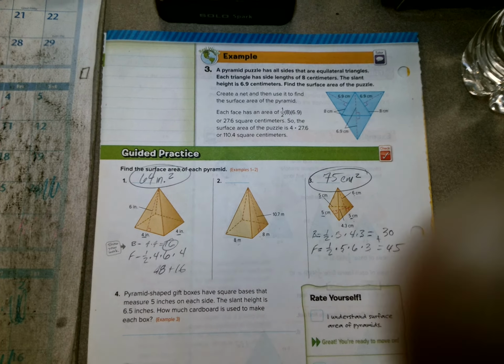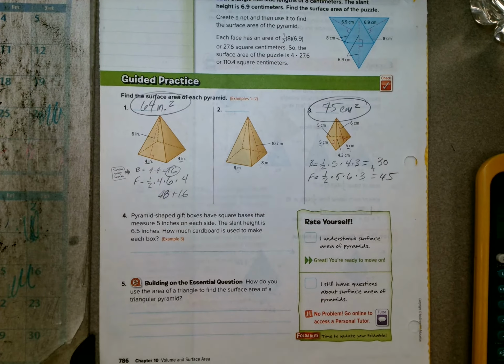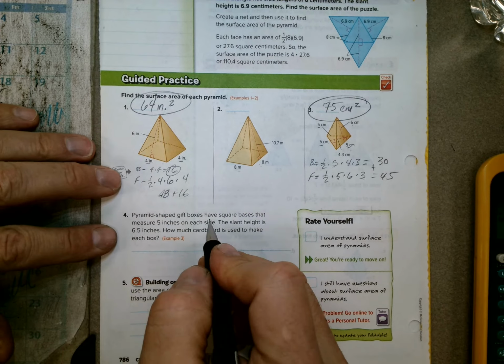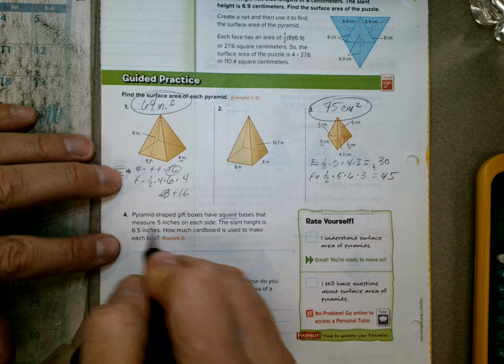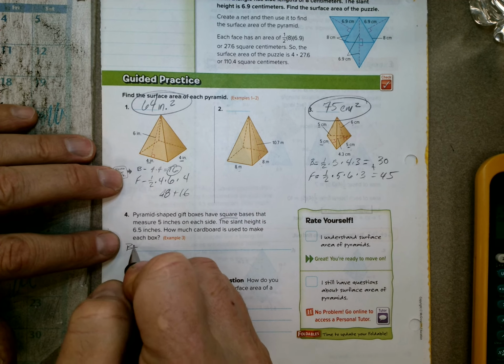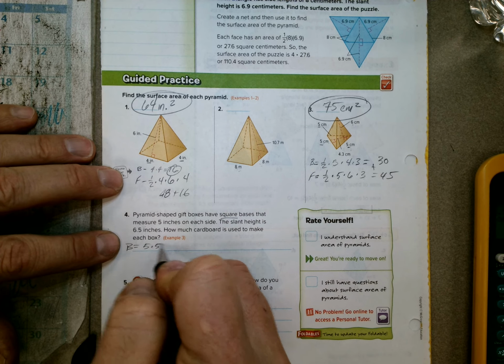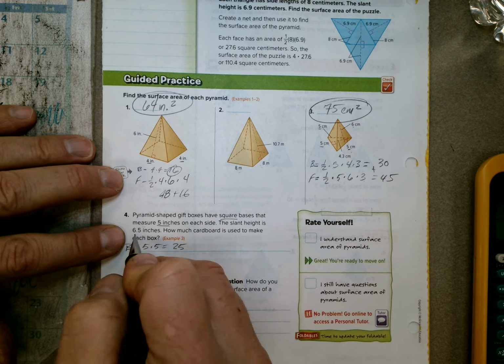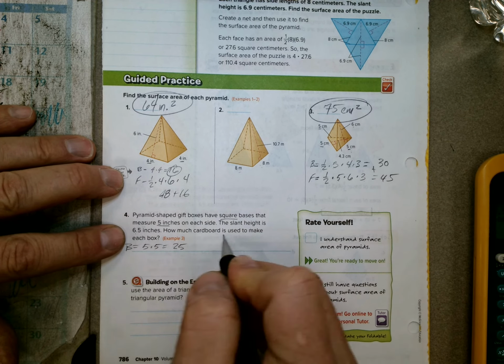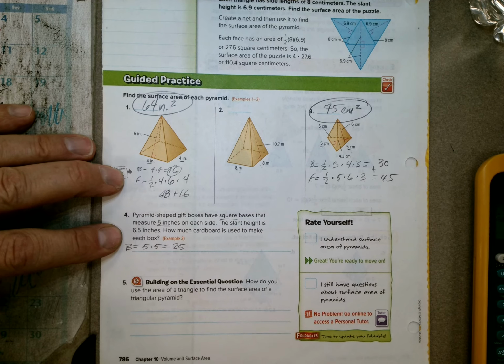Now, let's take a look at number 4, all right? And it should be a little bit more involved because it's a word problem. A pyramid-shaped gift box has a square base, so it's a square pyramid. It measures 5 by 5. So the base is 5 times 5. We know that's 25. The slant height is 6.5. How much cardboard is needed to make each box?